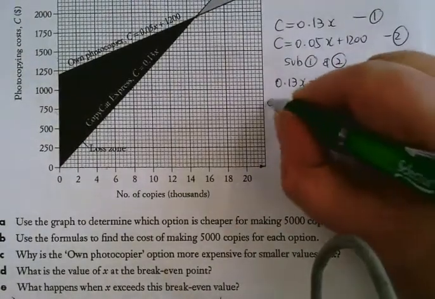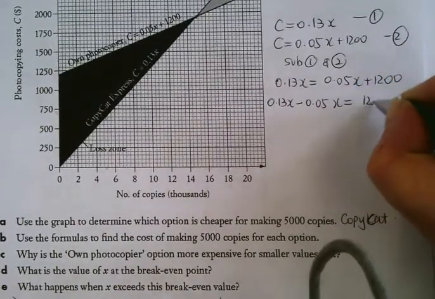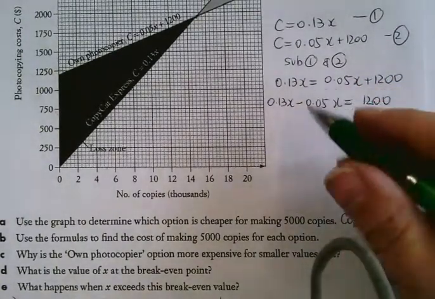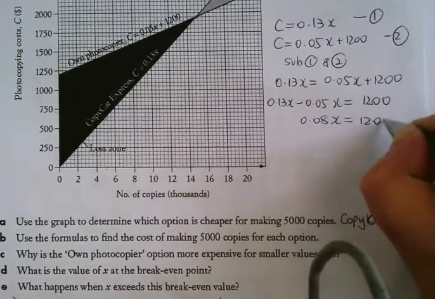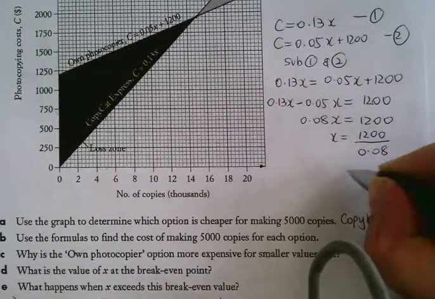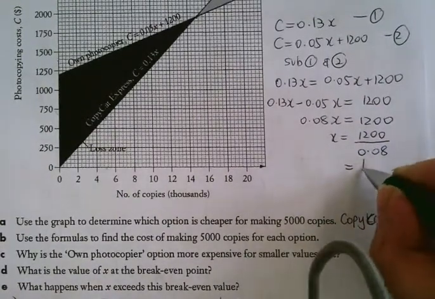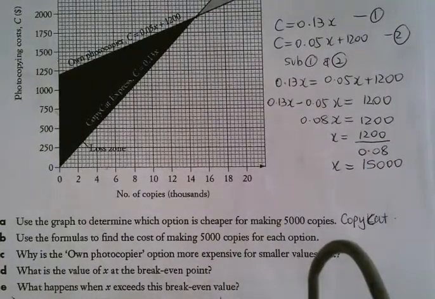What do I do now? 0.13x minus 0.05x equals 1,200. 13 minus 5 is 8, so 0.08x is 1,200. So x is 1,200 over 0.08, which is 15,000. That is what you can read on the graph. And that just confirms it, but this is really good practice for solving simultaneously, because sometimes it won't be a nice value that you can see.